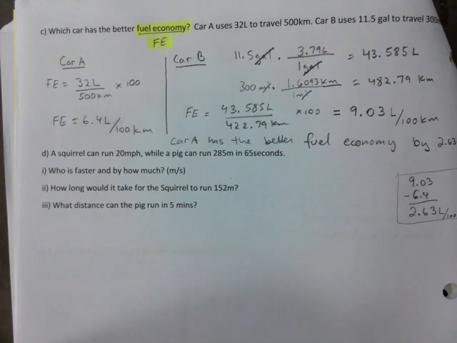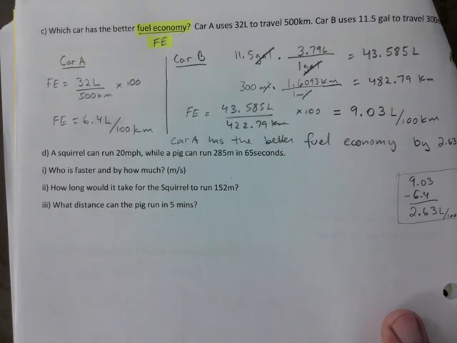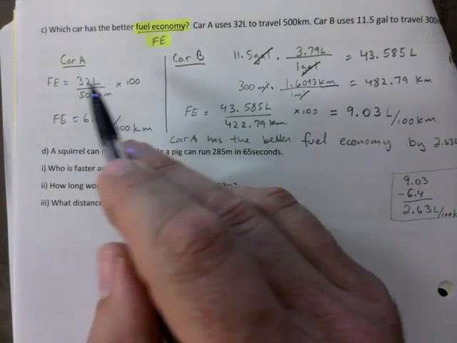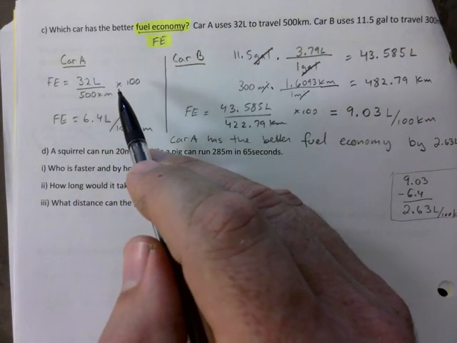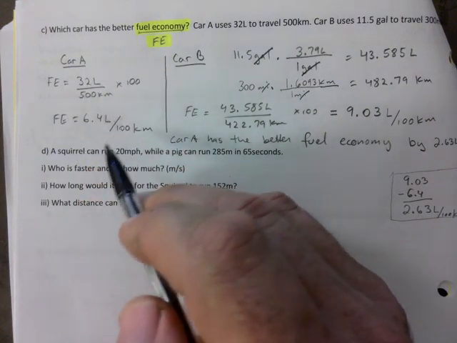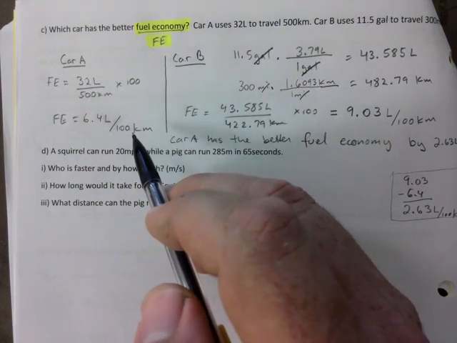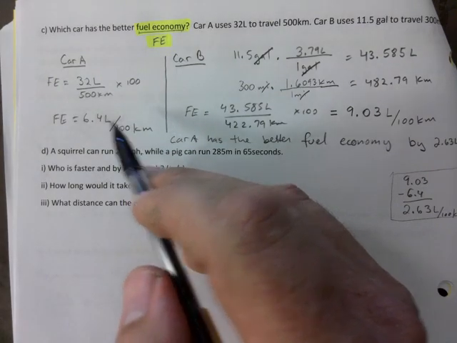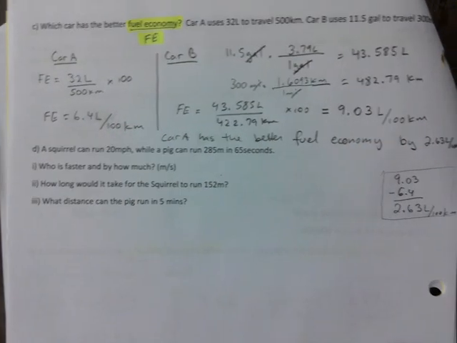Like, why does he talk so much? I just want him to give me the homework and let's move on, right? I want you to know that here you could have set up a proportion as well, but with fuel economy, I just gave you the formula because it's very standard. It's used throughout in various courses, so that's why I just gave you that formula, okay?